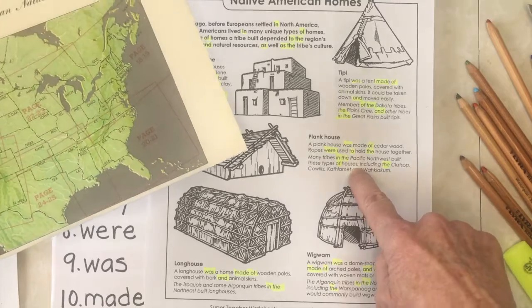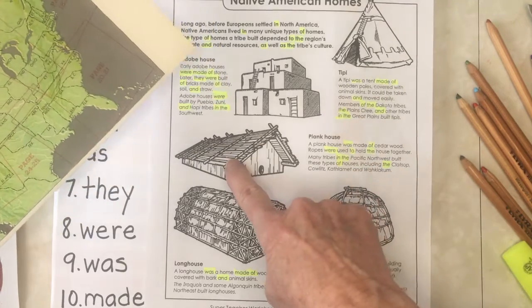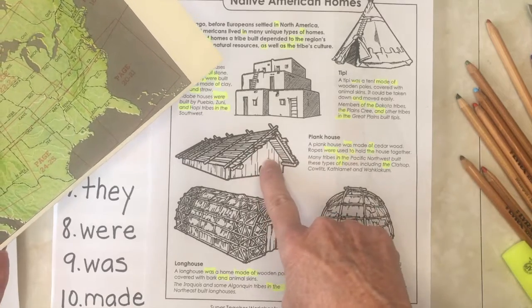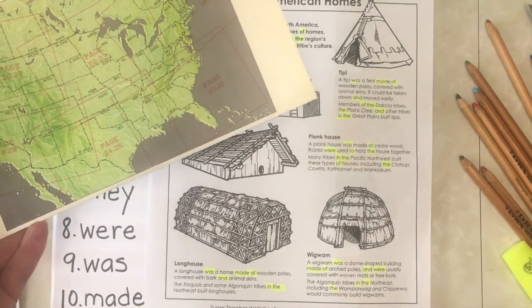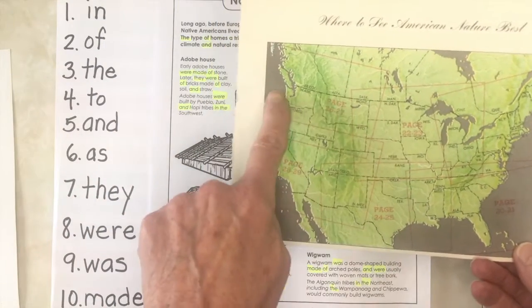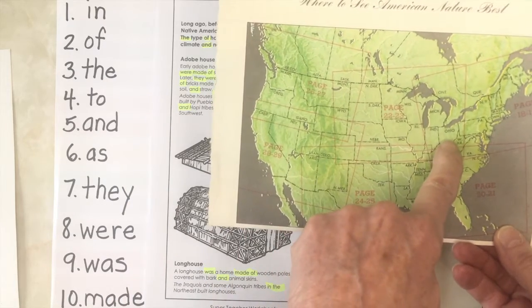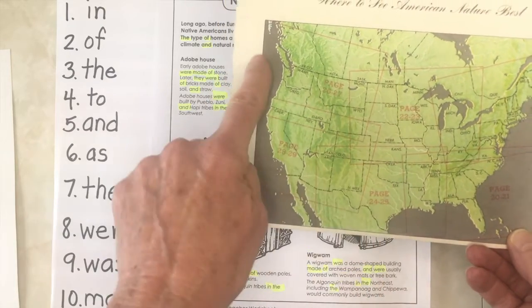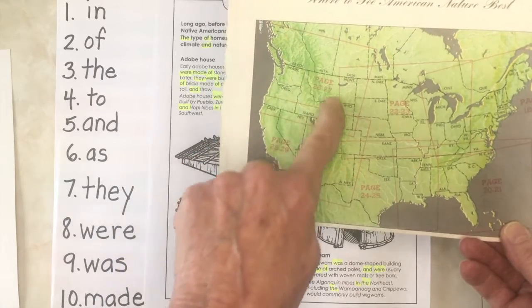So here is a plank house. A plank house was made of cedar wood and ropes, and that held the house together. That looks pretty stable, doesn't it? The tribes in the Pacific Northwest built these types of houses. So here's the Pacific over in the west. Here's Ohio, so that's the west, and there's the Pacific, and the Pacific Northwest is up here.